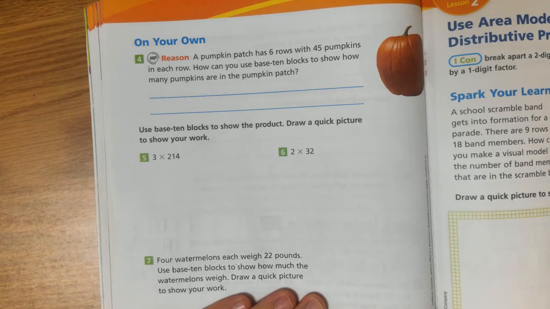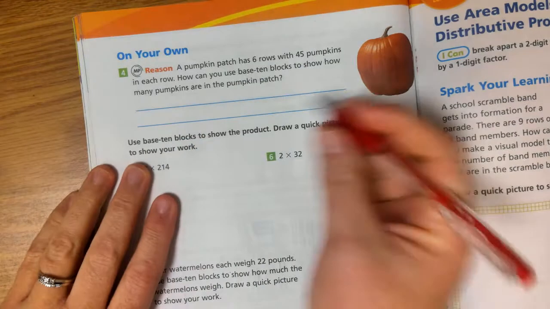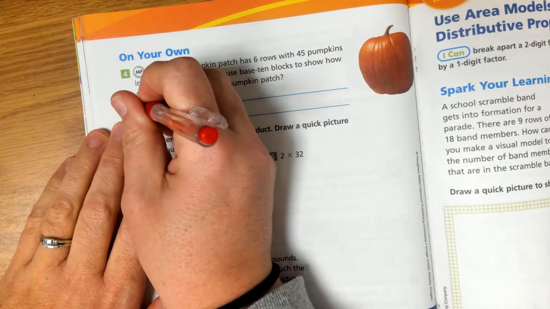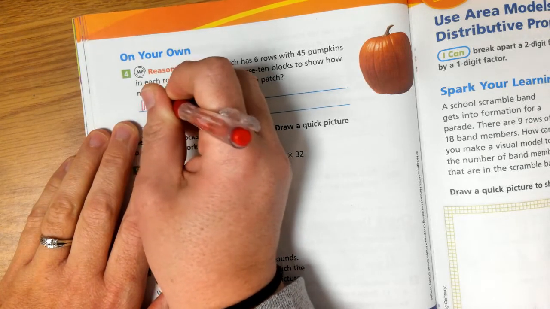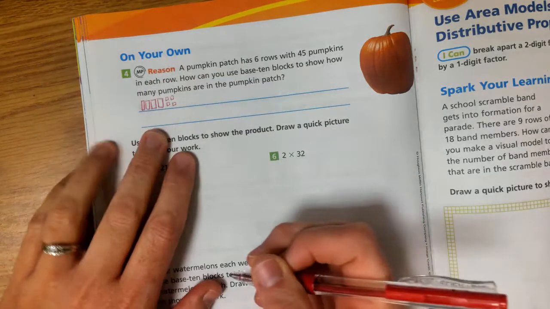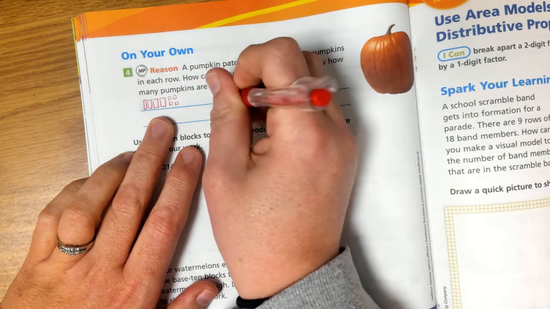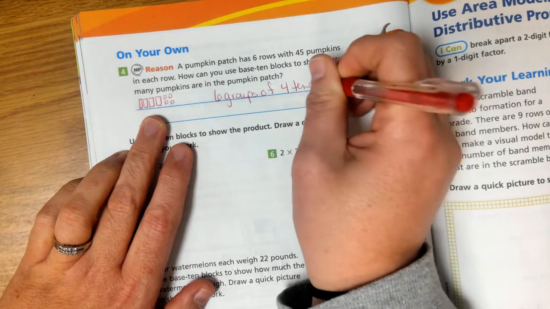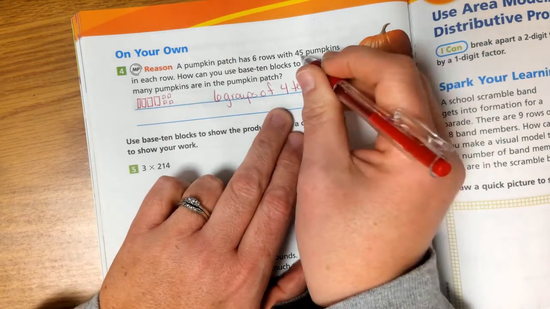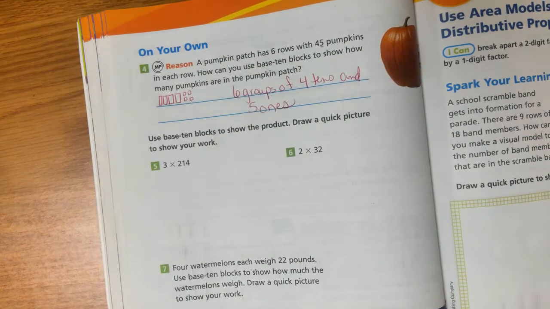A pumpkin patch has 6 rows with 45 pumpkins in each row. How can we use base 10 blocks to show how many pumpkins are in the pumpkin patch? Well, we have 6 rows with 45 pumpkins. So we could have 4 longs, right? And then 5 ones. And then we need how many groups of those? We need 6 groups. So to explain this, I would need 6 groups of 4 tens and 5 ones. So I just want us to describe it, so we didn't have to actually do the work for this one.